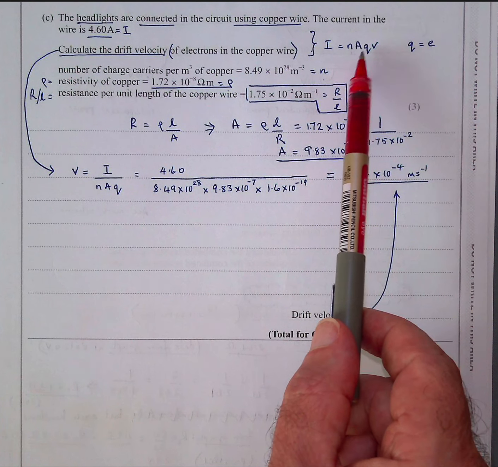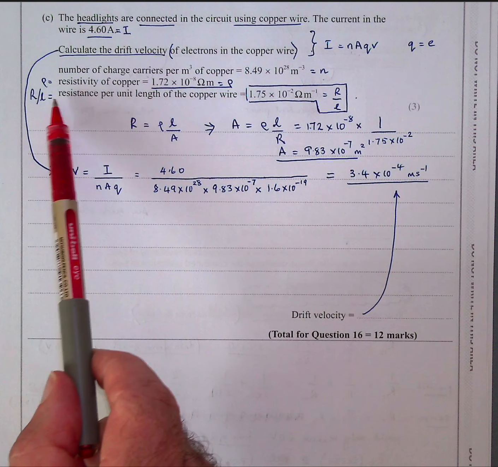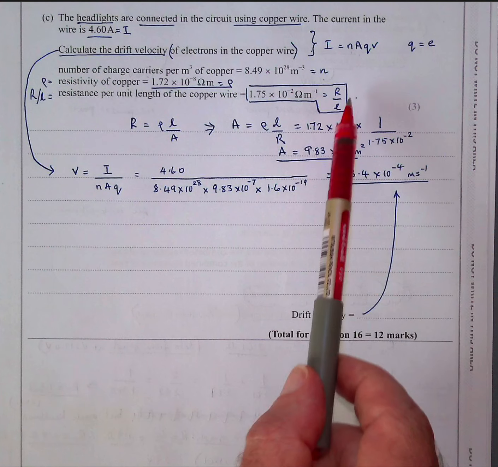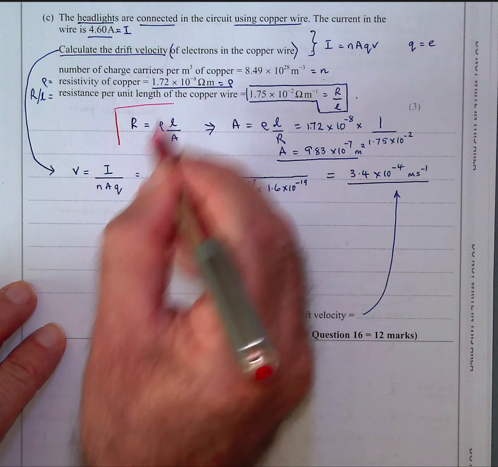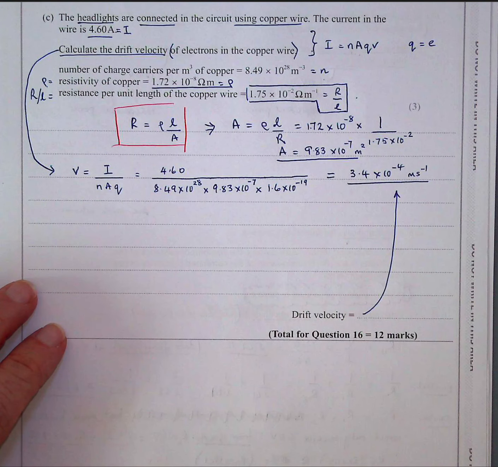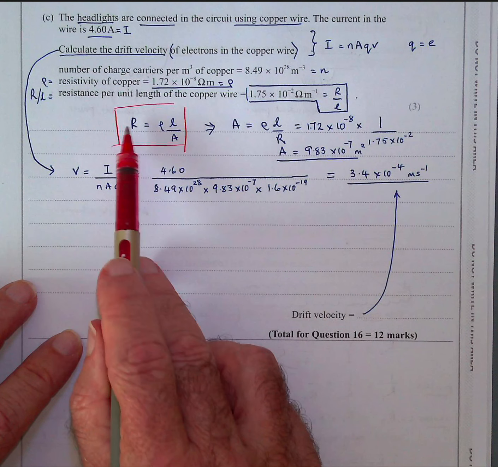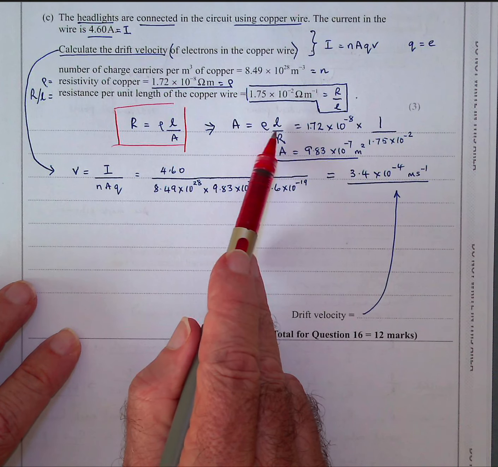And Q we know. So the only thing we don't know is A, and they're giving you the resistivity of copper, and they're giving you the resistance per unit length of the copper wire as this value, which is R over L. You know from the resistivity equation that R equals rho L over A. Therefore, since we know rho, we know R, we know L from here, the only thing we don't know is A. Put the values in.